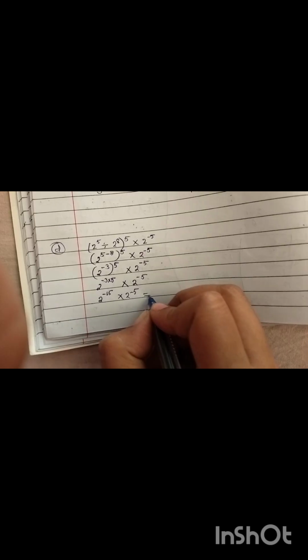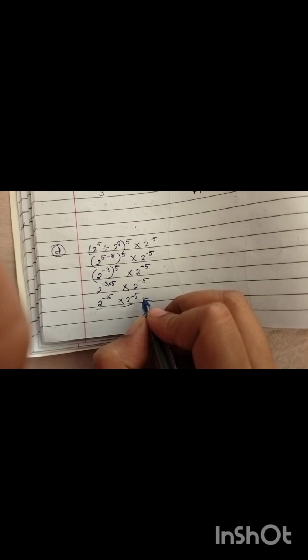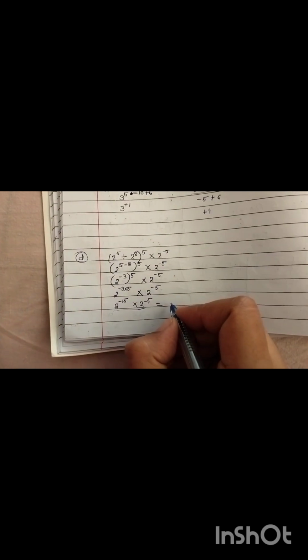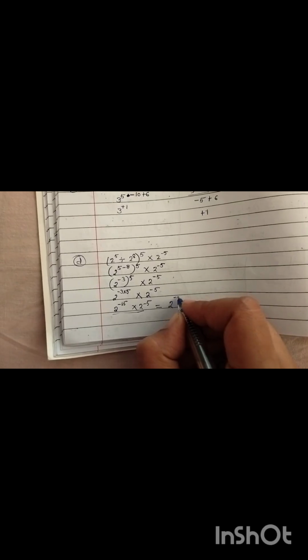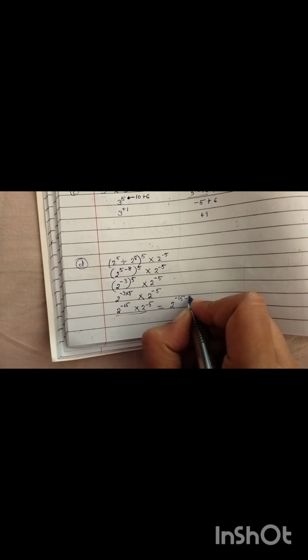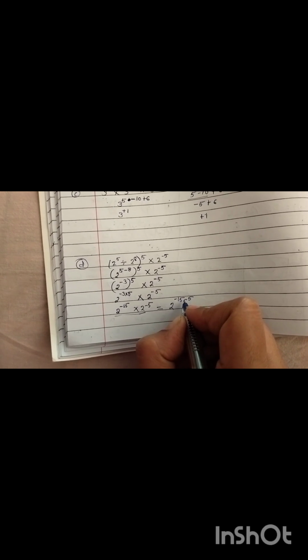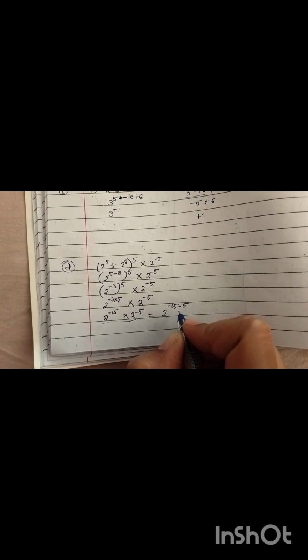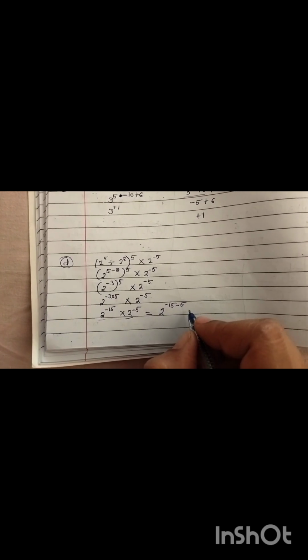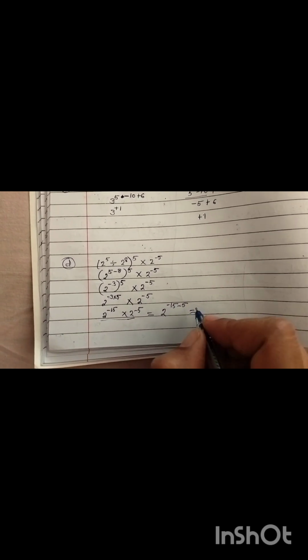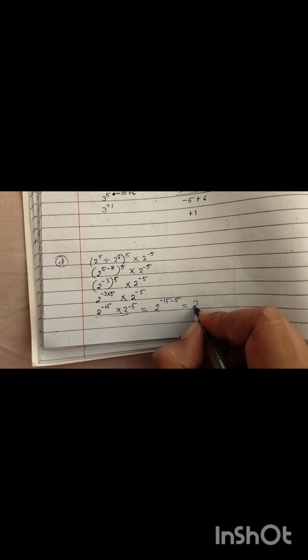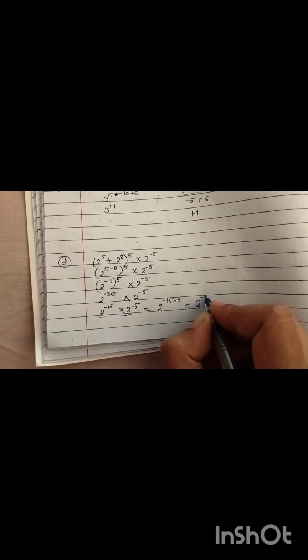Now here we will apply product law. The bases are same. We will directly add these powers. So the answer will be 2 to the power minus 15 minus 5. Now here the signs are similar. So we will do addition here and the power sign of the higher number will be given. So the answer will be 2 to the power minus 20.